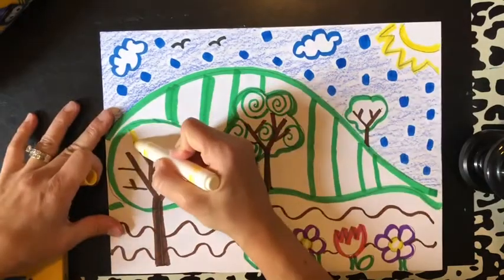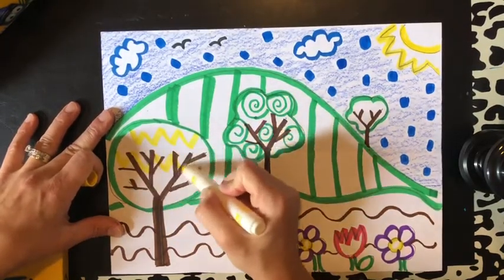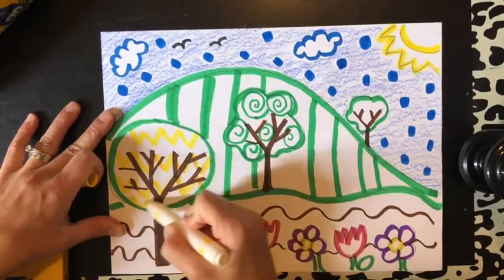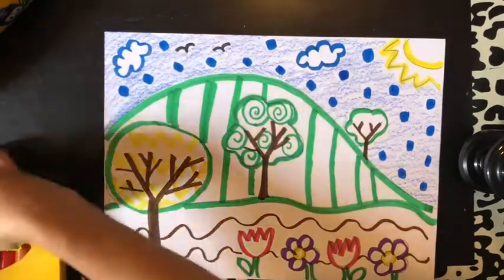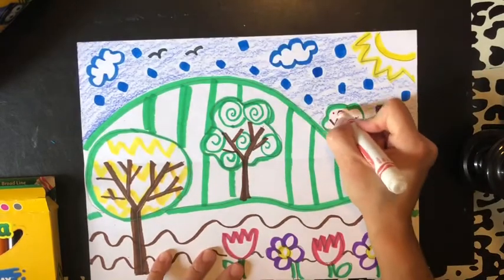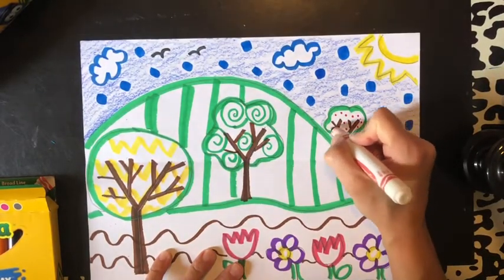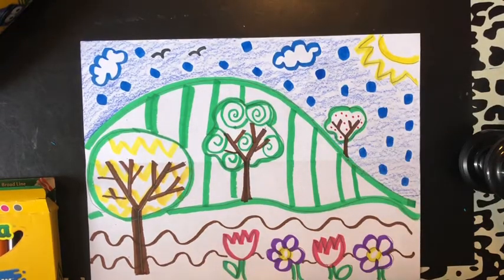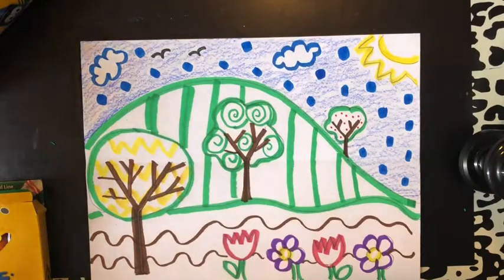And I'm going to use my yellow to make a yellow zigzag line in my tree. And I put a few tiny apples. They're far away, so they're just little dots. Apple picking is a good activity this time of year. Now I can go back and finish coloring.